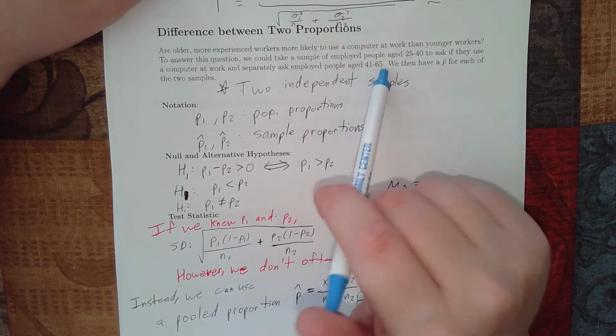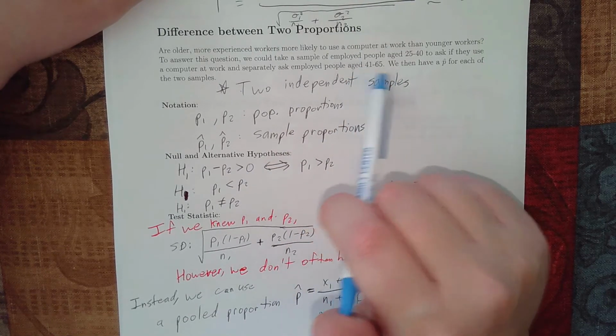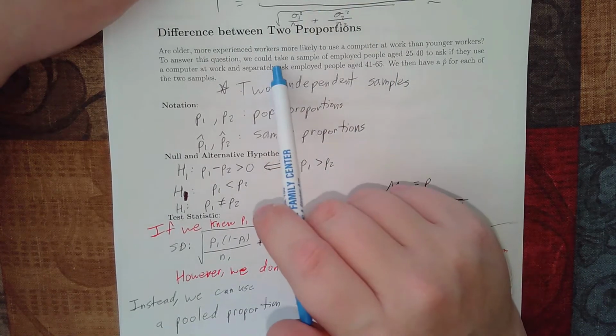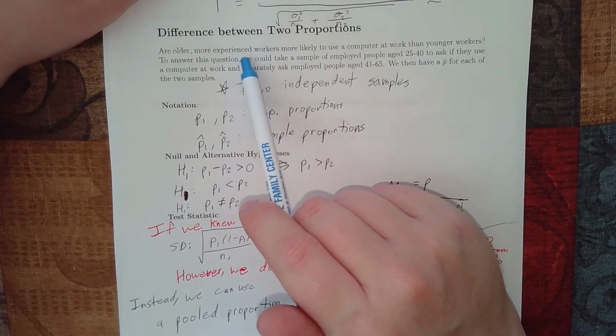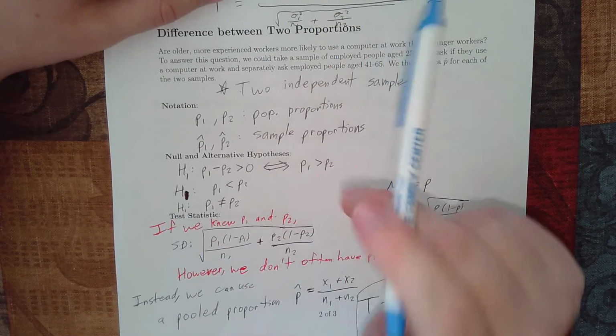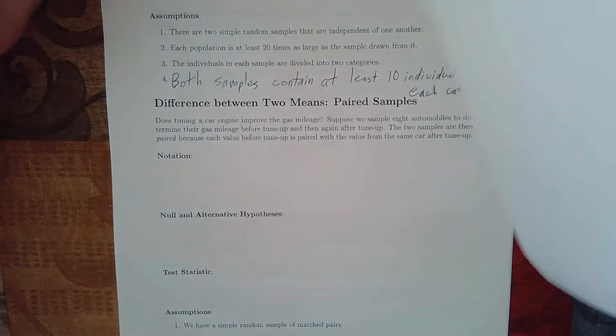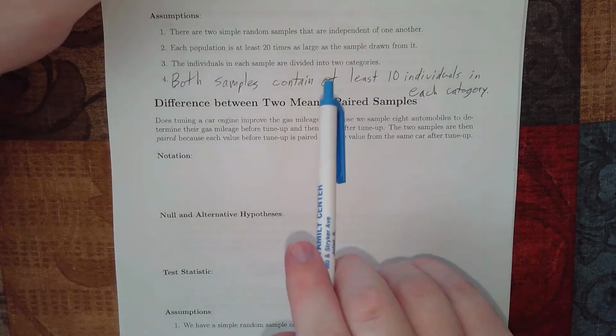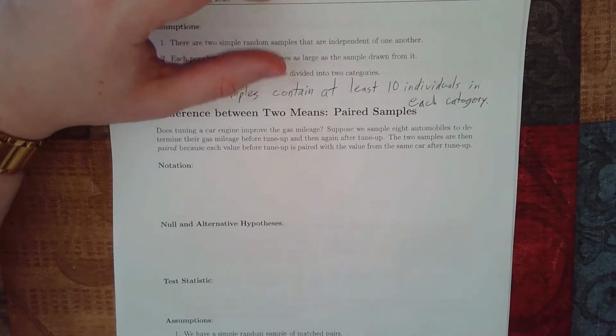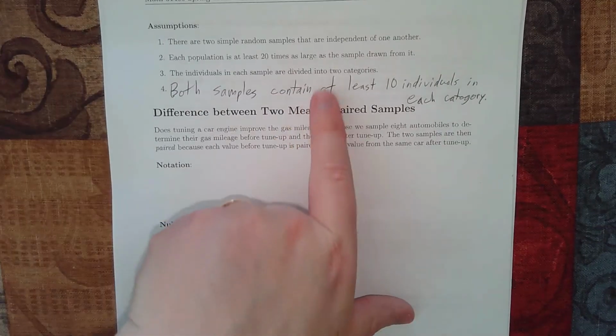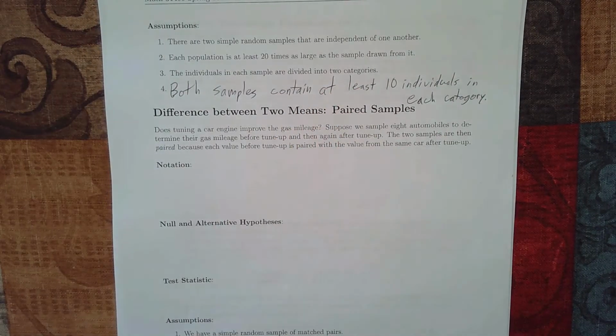And then same for the age 41 to 65 people, there'd be at least 10 people who felt they were more likely to use the computer at work, and at least 10 people who felt they were less likely to use the computer at work. And so we're assuming that you can either be more likely or less likely. We're assuming, since we're saying we're divided into two categories, that there can't be a, no, I use them about the same. You have to pick one in this case.